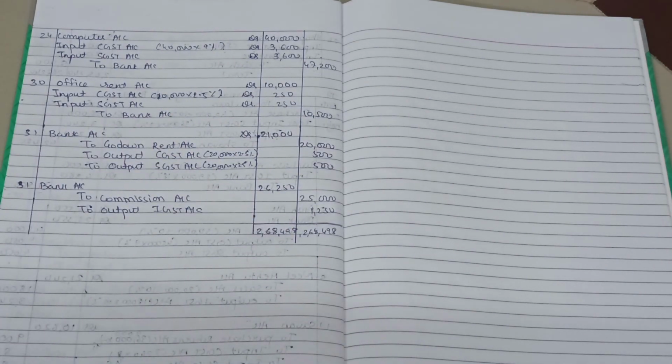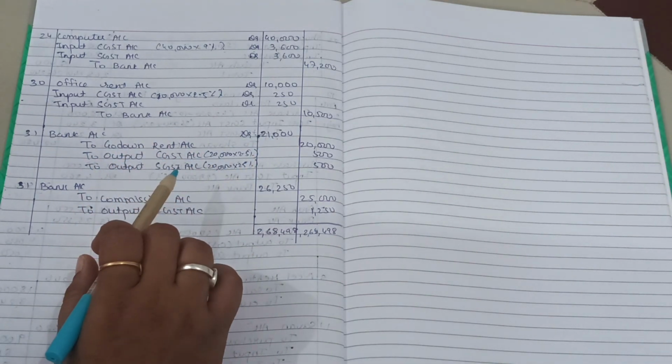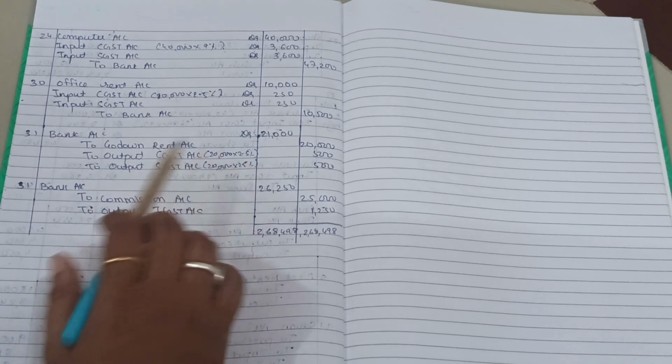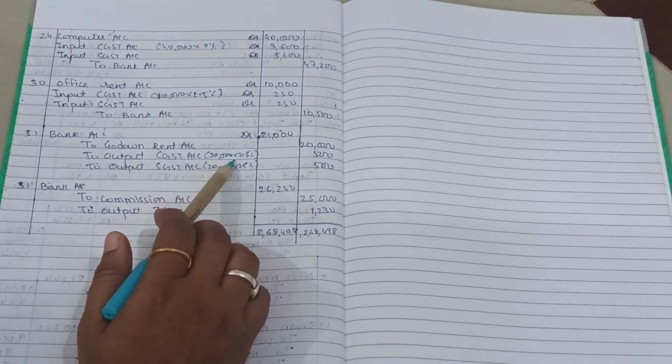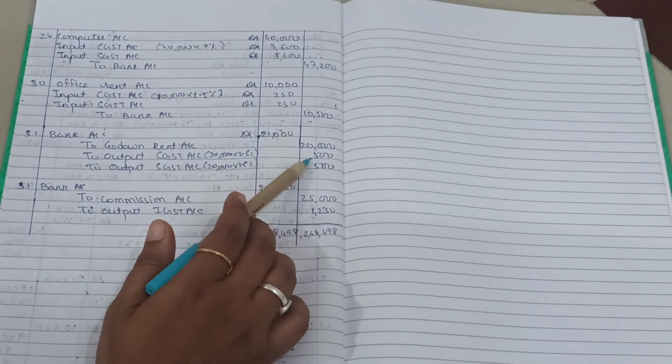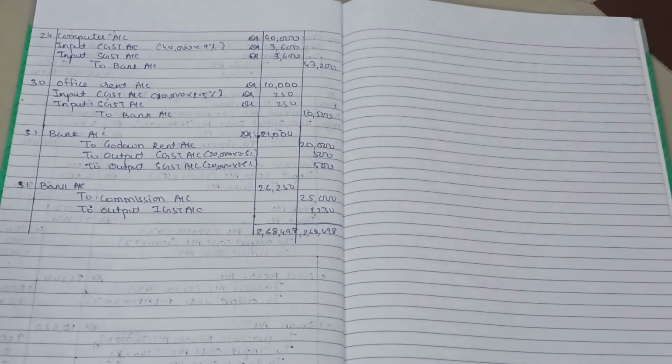Godown rent 20,000 received by check. Bank account debit to godown rent account credit, to output CGST account credit, to output SGST account credit. 20,000 multiplied by 2.5% is 500 and here also 500. Total is 21,000. 25,000 received for commission by check from trader of Bhopal, Madhya Pradesh.